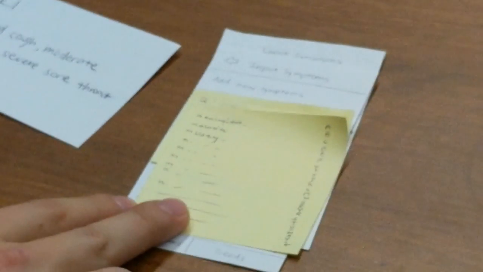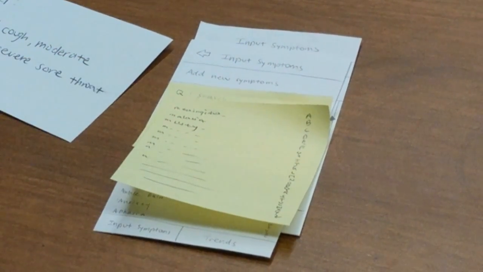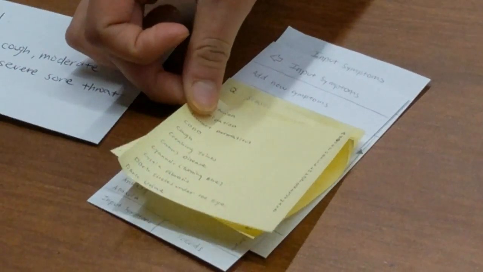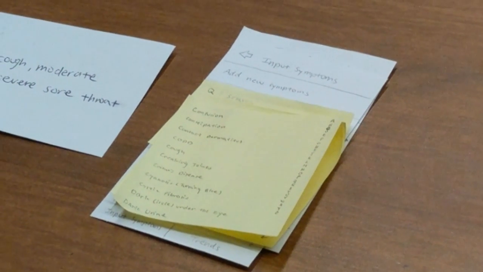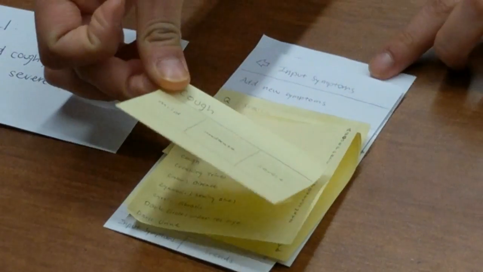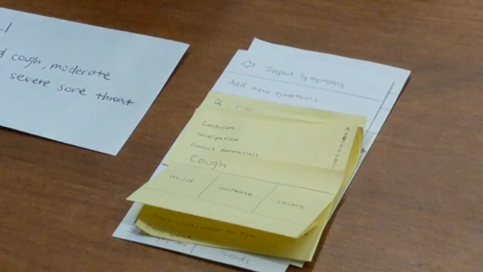So there's no mild cough. I will backspace and type C. Okay, now I found cough, I click cough. And I click mild for cough.